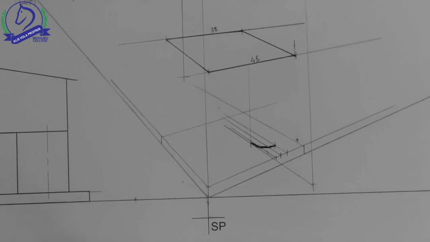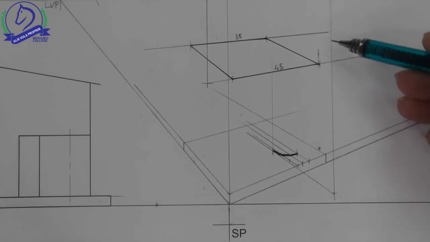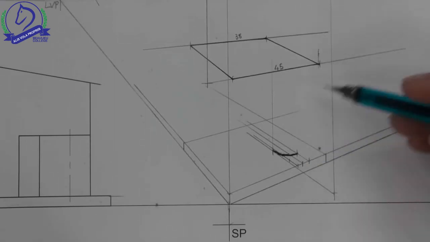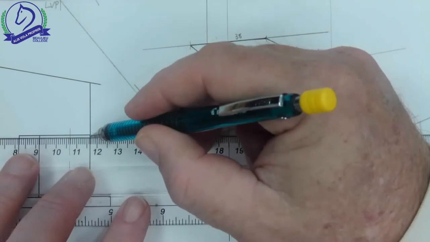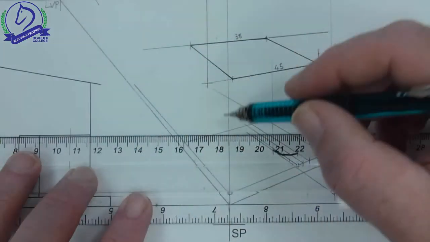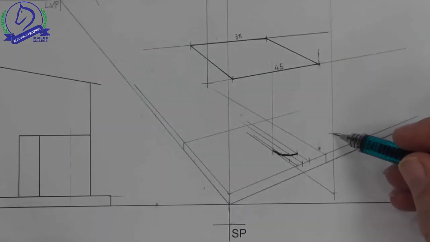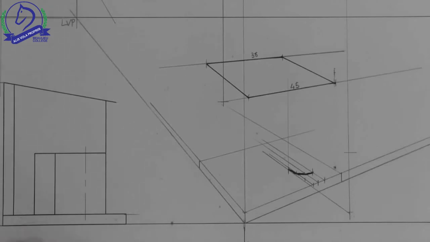To find the height of the bar, I'm now going to use my false center method. So here is the line that I'm using as the false center for this corner here. I'm going to project the height of my bar across to touch that false center, and we then have to take that line up to our vanishing point.